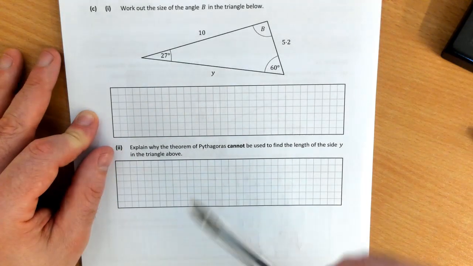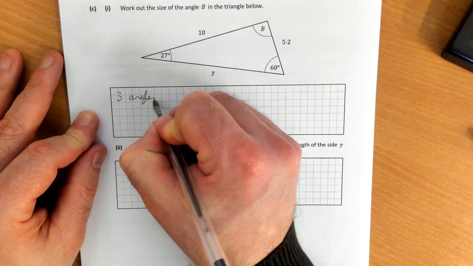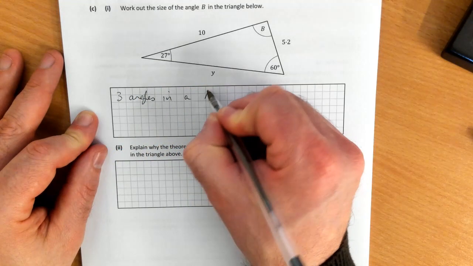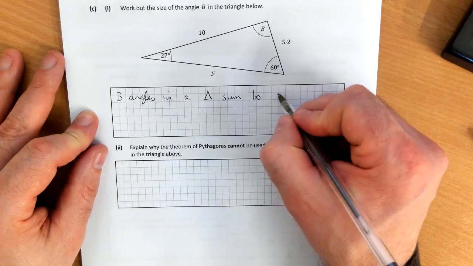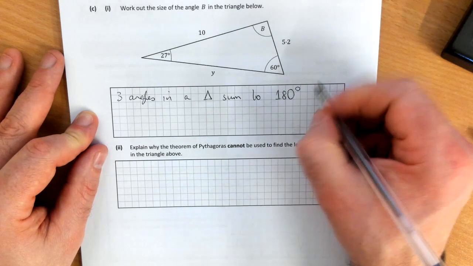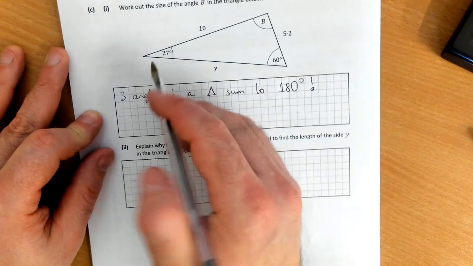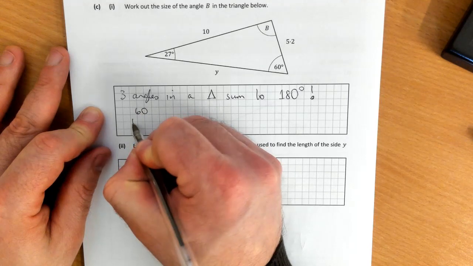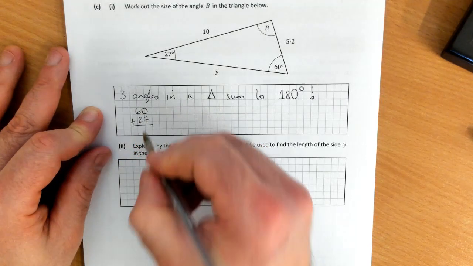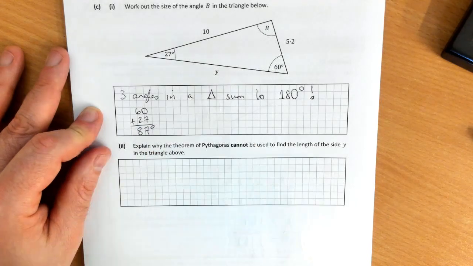So the important concept to understand here is that the three angles in a triangle sum to 180 degrees. That's massively important that you understand that. And we know two of the angles, so we simply add them together, 60 plus 27, and we end up getting 87 degrees there.